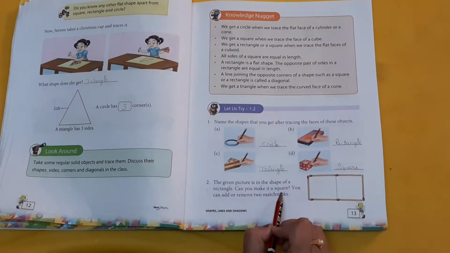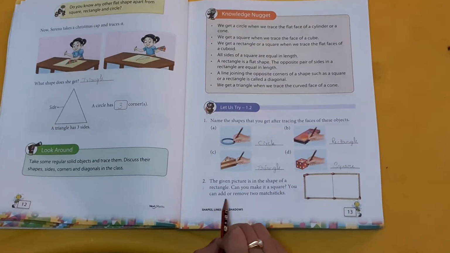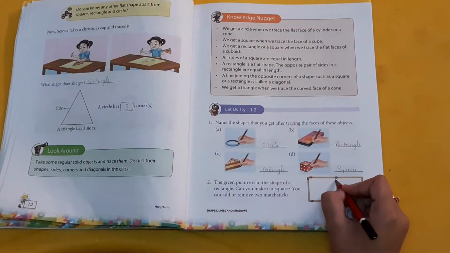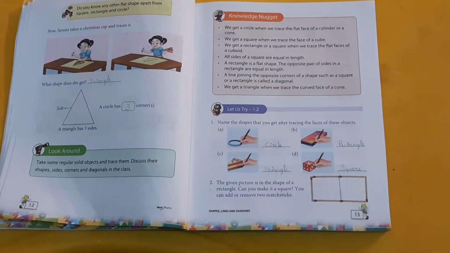Second question, the given picture is in the shape of a rectangle. Can you make it a square? You can add or remove two matchsticks. So we are adding one matchstick to make two squares.